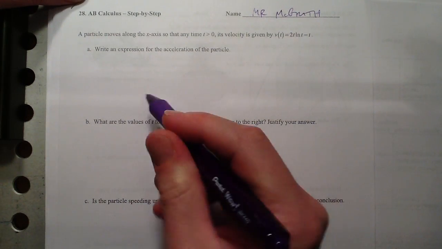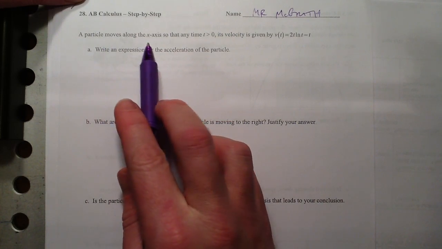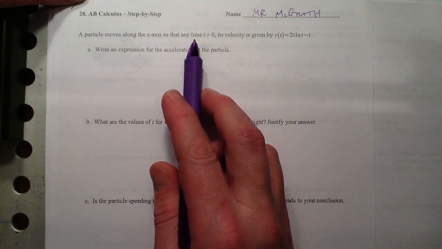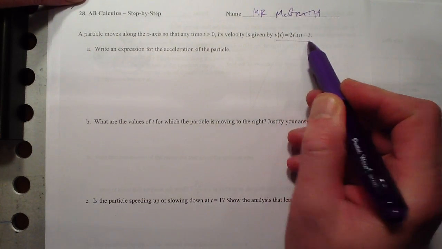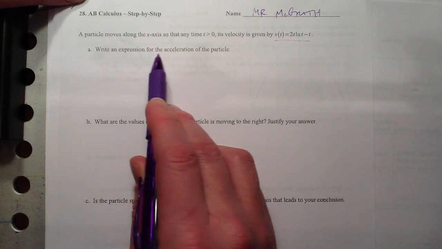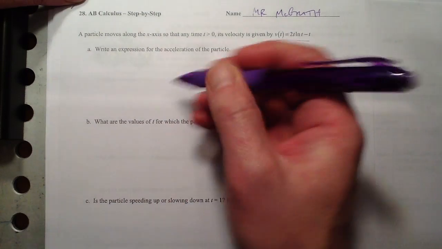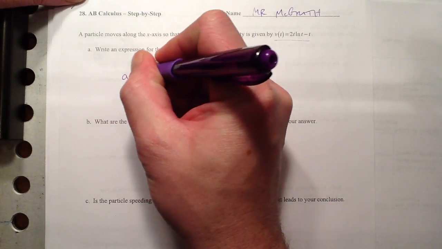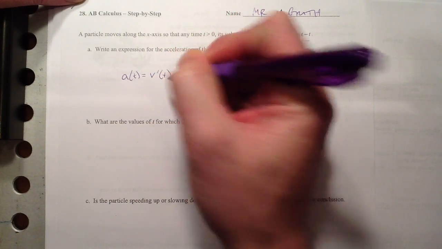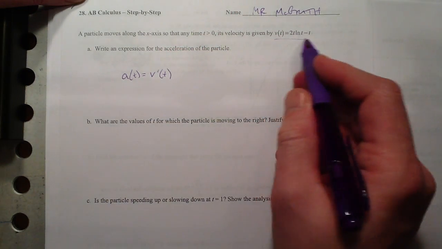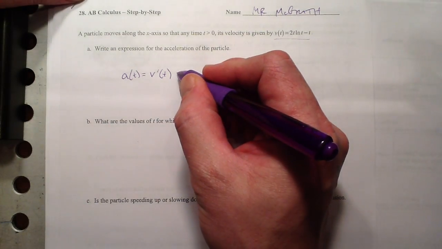Alright, this looks like a rectilinear motion problem. We've got a particle moving along the x-axis, so that for times greater than 0, its velocity is given by this function. Write an expression for the acceleration of the particle. Well, acceleration is the derivative of velocity, so we need the derivative of this.